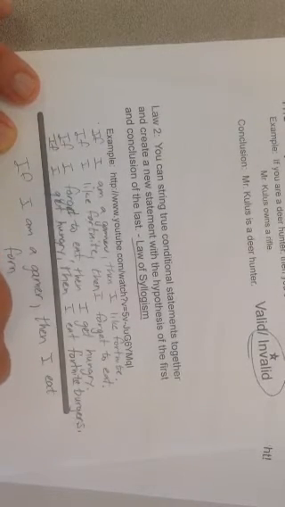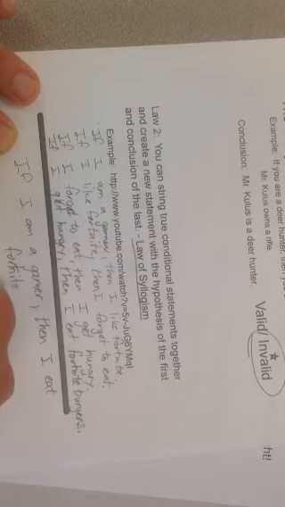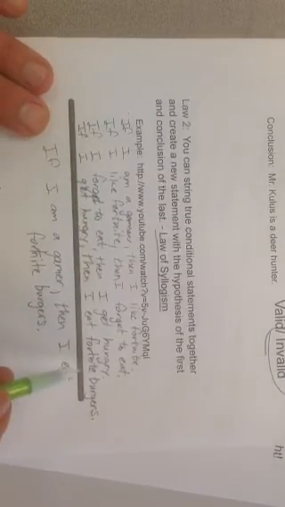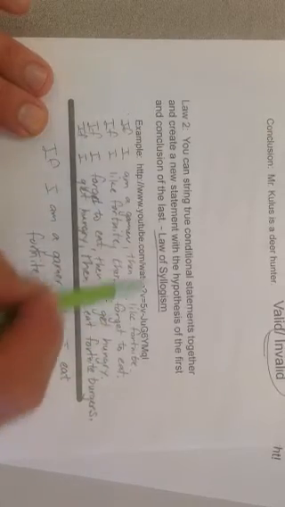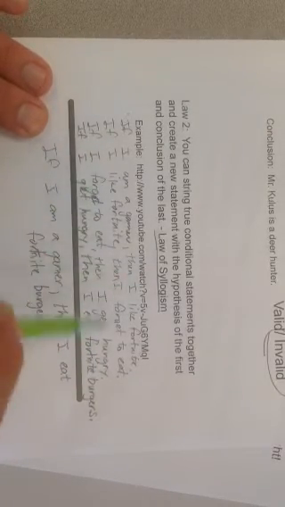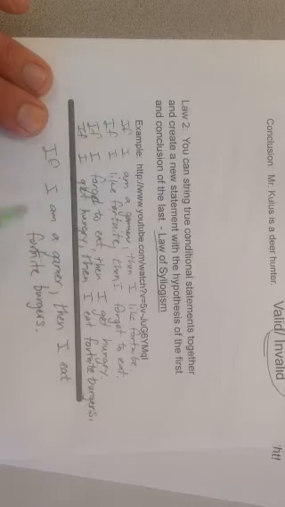If I've strung them together, I can say, if I am a gamer, the first part of the first statement, then I eat Fortnite burgers, which is the last part of the last statement. The conclusion of all of this by the Law of Syllogism, if it's strung together correctly, if I am a gamer, then I eat Fortnite burgers.